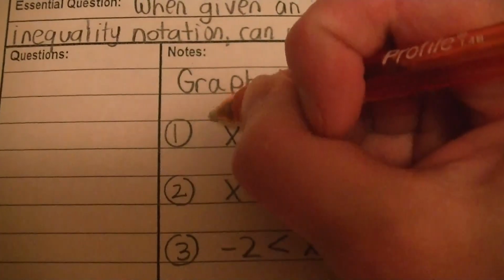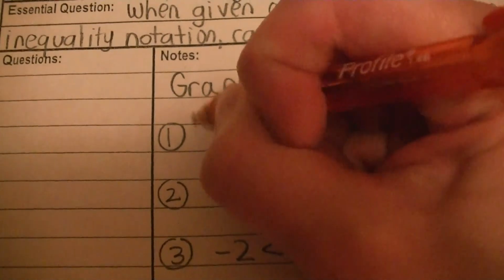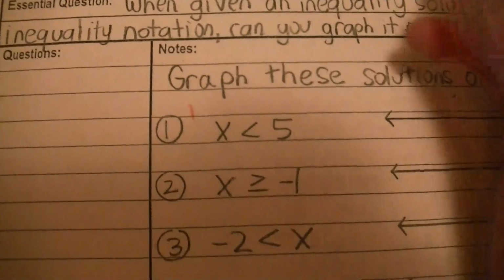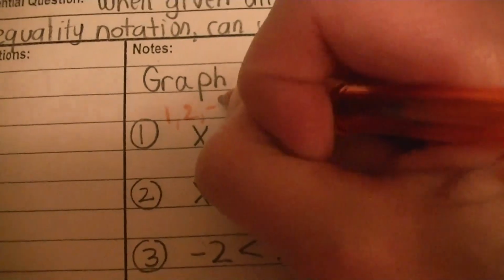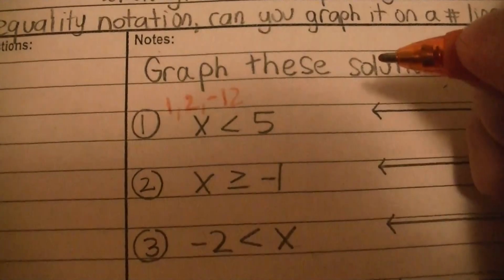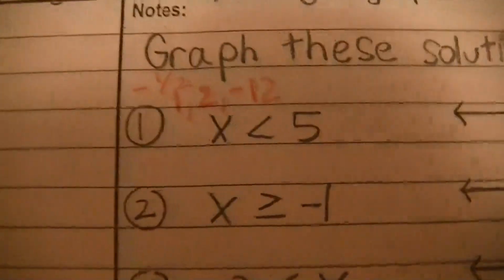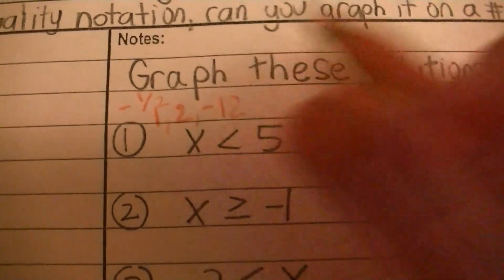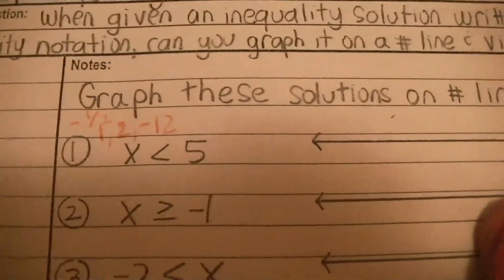Write them down just right above the x. So x could be 1, because 1 is less than 5. It could be 2, because 2 is less than 5. It could be negative 12, because that's less than 5. It could be negative 1/2, because that's less than 5 also. So I have 4 examples, and that's going to greatly help you when you go to graph your solutions on the number line.